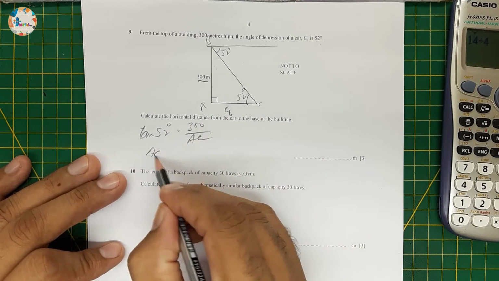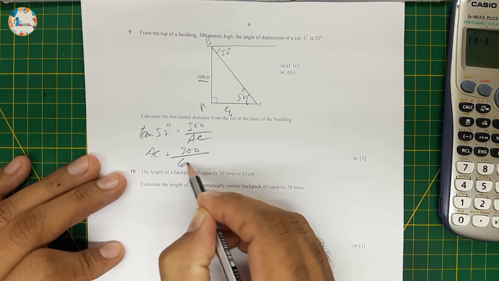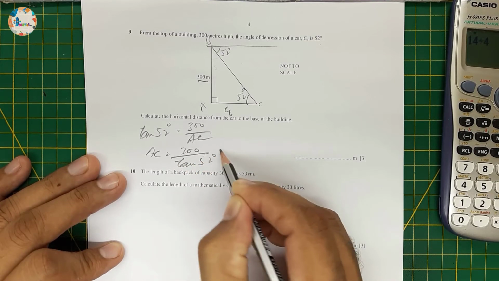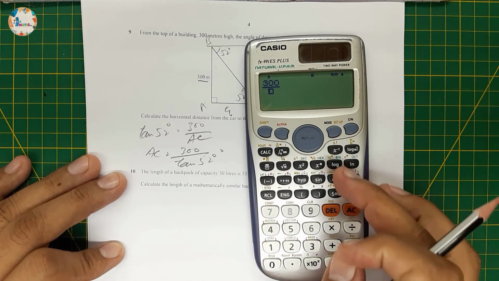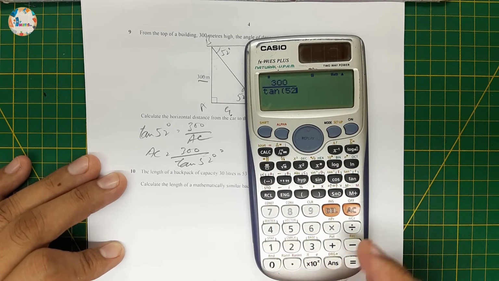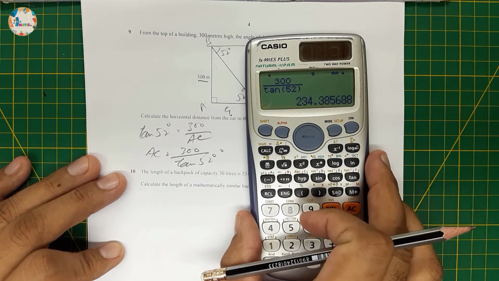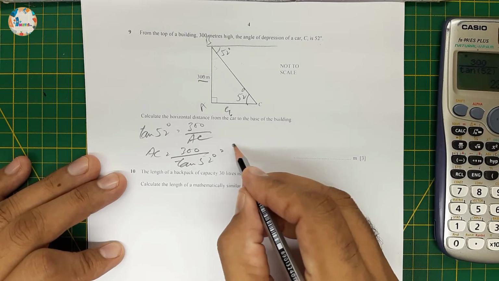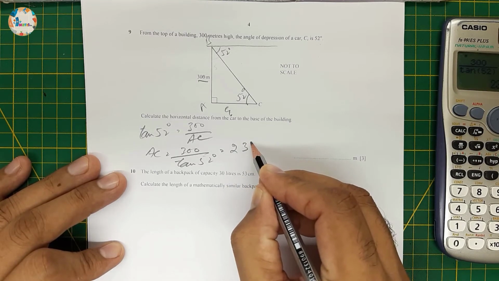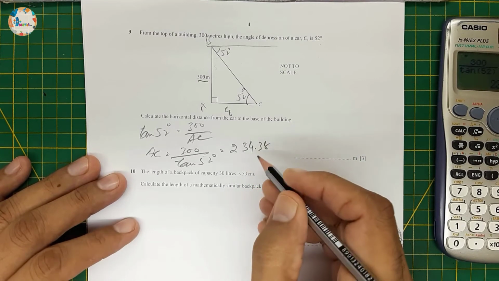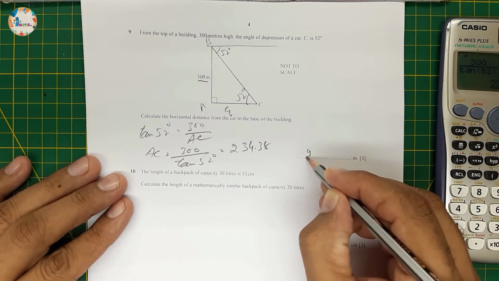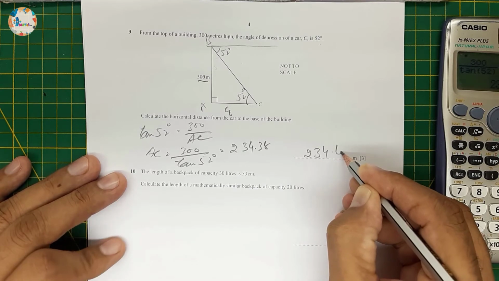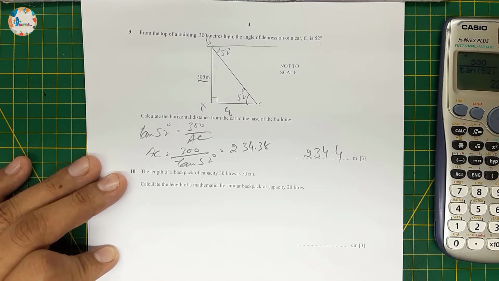So AC will be equal to 300 divided by tan of 52 degrees, and this will be equal to 234.38, and we can write it as 234.4 meters.